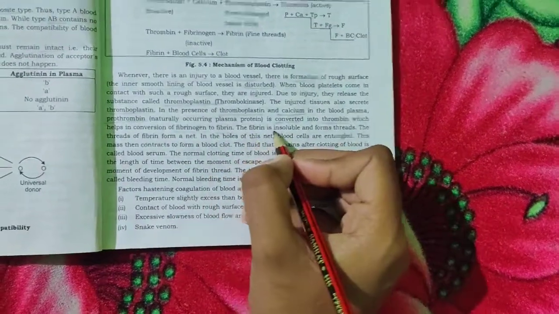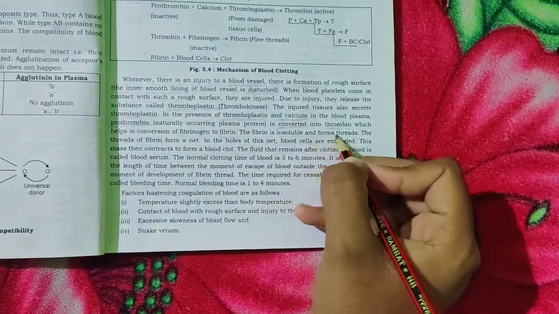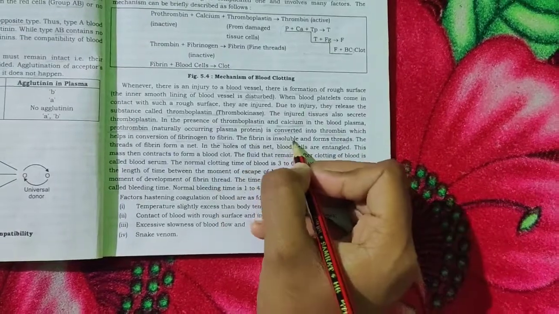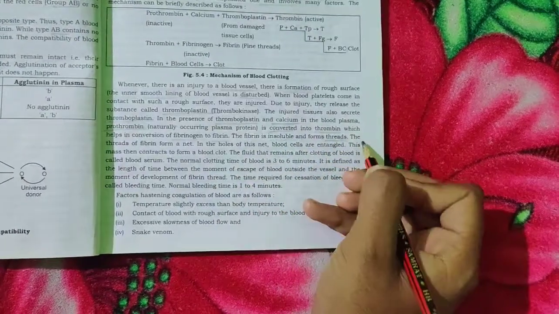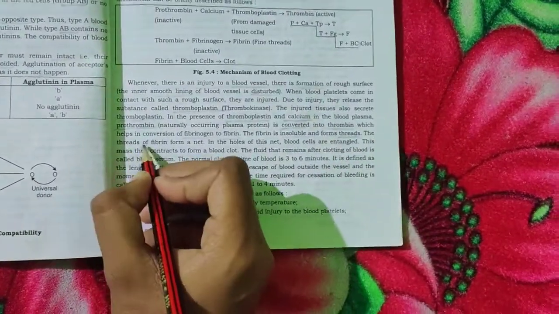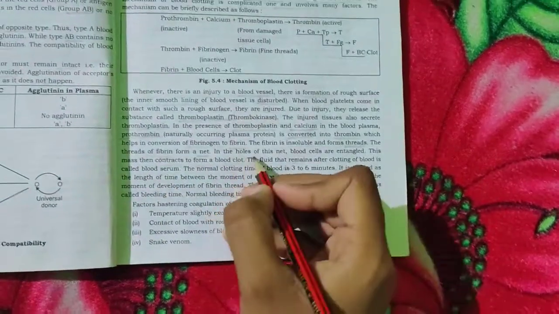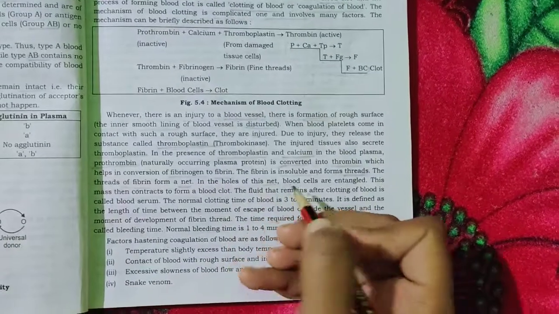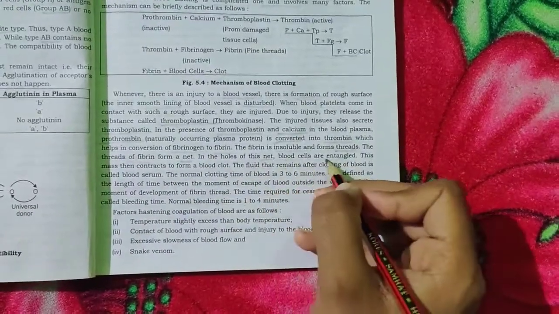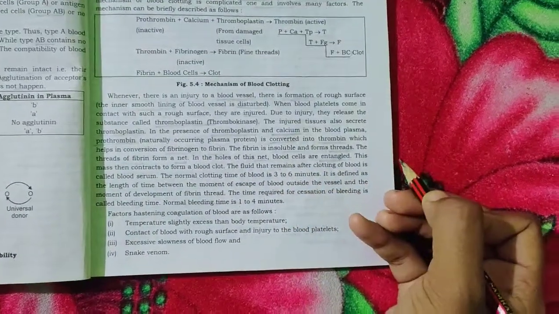Fibrin is insoluble and forms threads. The threads of fibrin form a net, and in the holes of this net, blood cells are entangled.